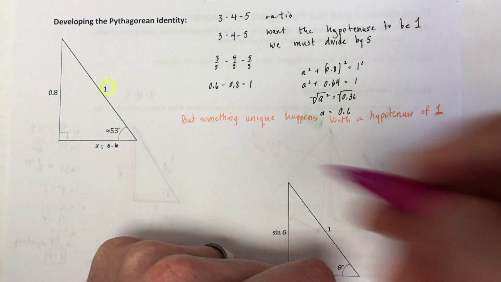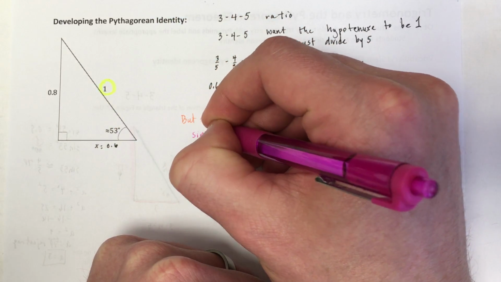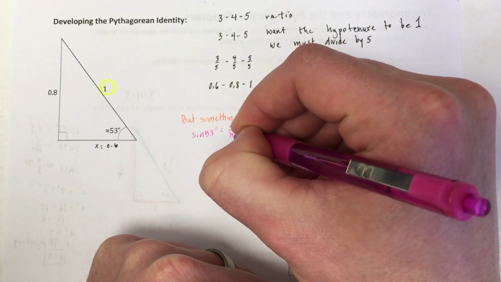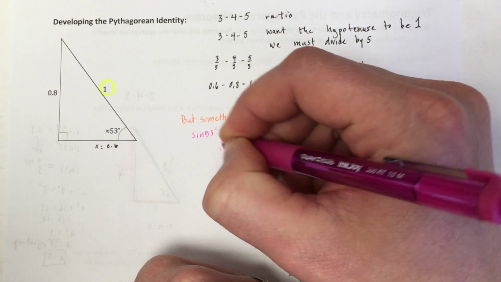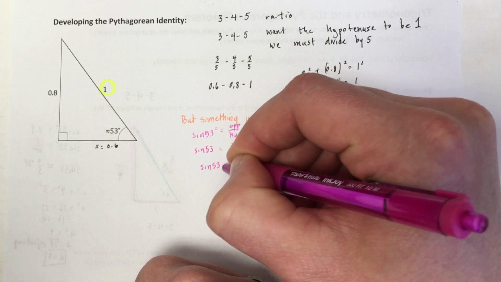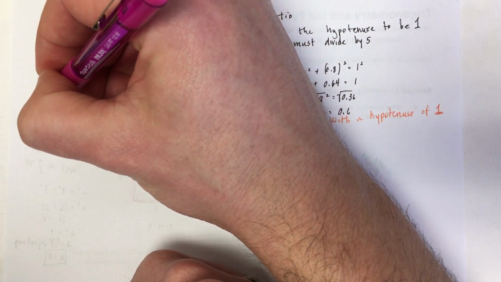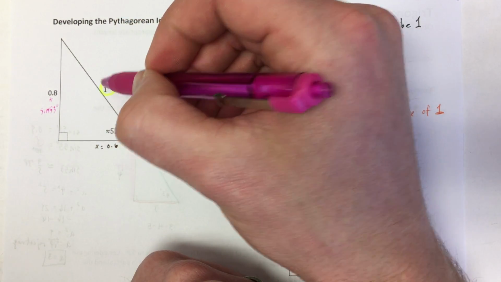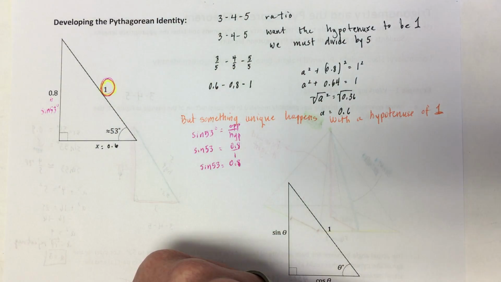And so if we look at our sine, because we have the 53 degrees, we have sine of 53 degrees equals my opposite over my hypotenuse, which is really 8/10 over 1. And if I simplify that, now I have sine of 53 degrees is equal to 8/10. Or, in other words, this is equal to the sine of 53 degrees, because of this idea of it being 1.